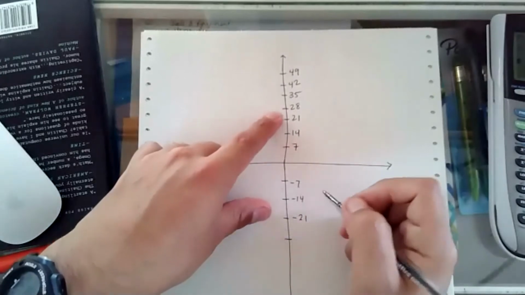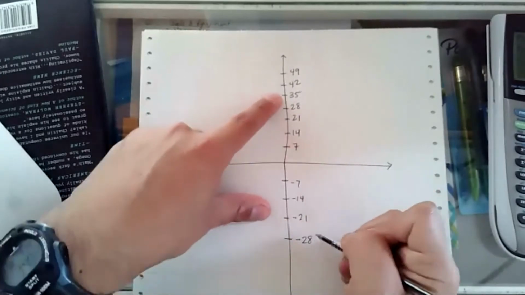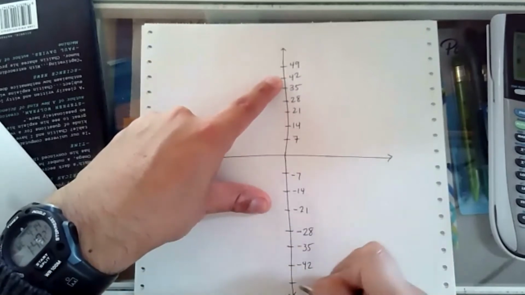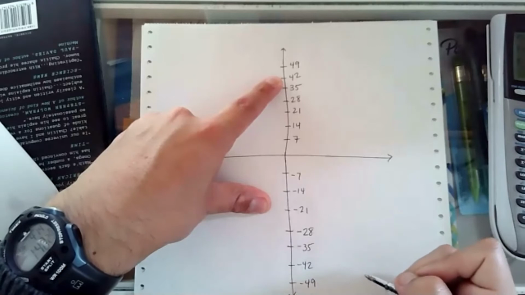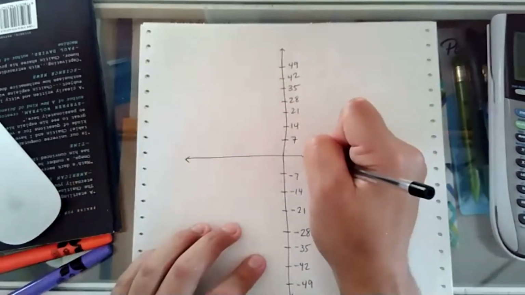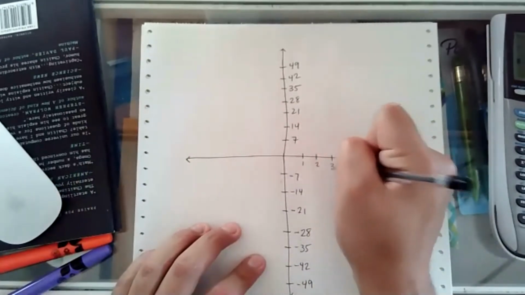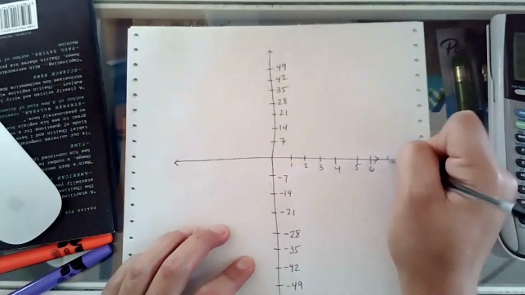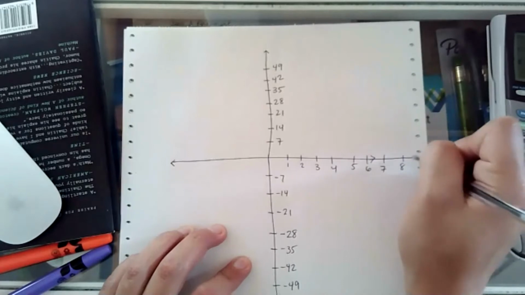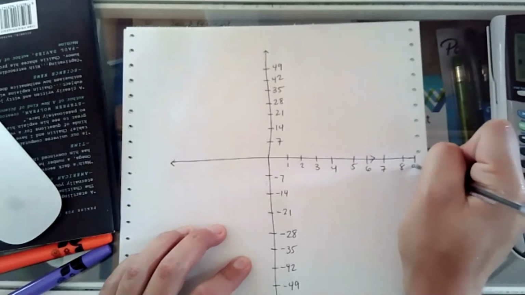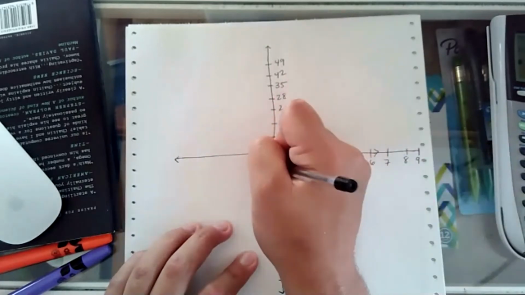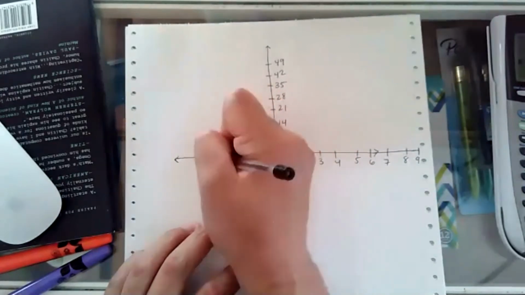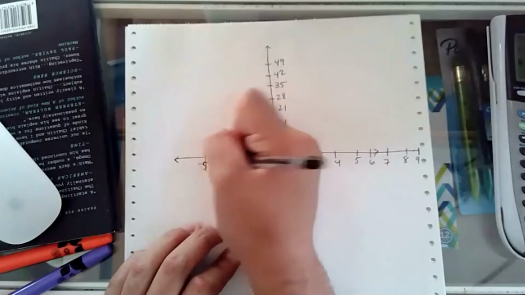I'm trying to do the multiplication in my head. It's just easier to do this. Negative 35, negative 42, negative 49. Okay. And I think we were fine going 1, 2, 3, 4, 5, 6, 7, 8. Gonna go out here to 9. Sorry about that. Negative 1, negative 2, negative 3, negative 4, negative 5. That should be good.